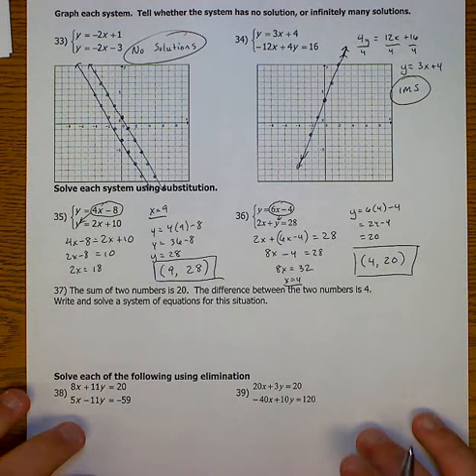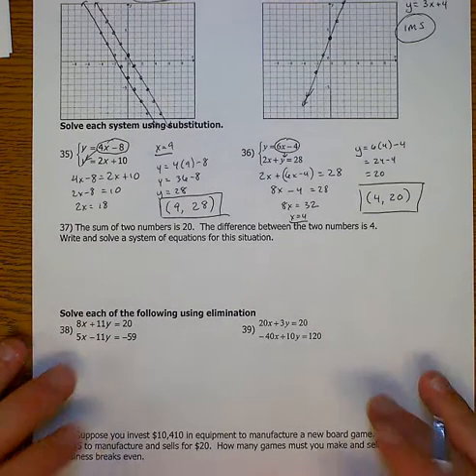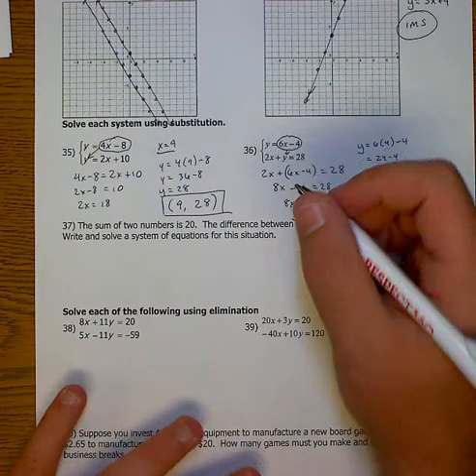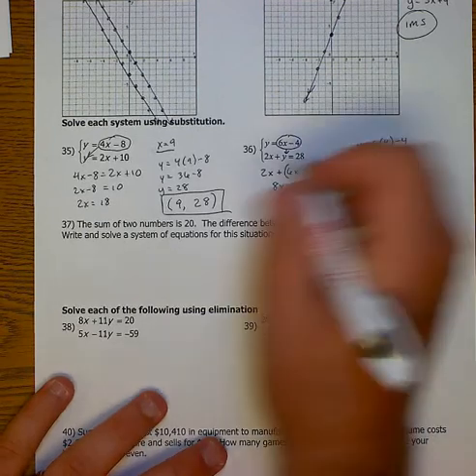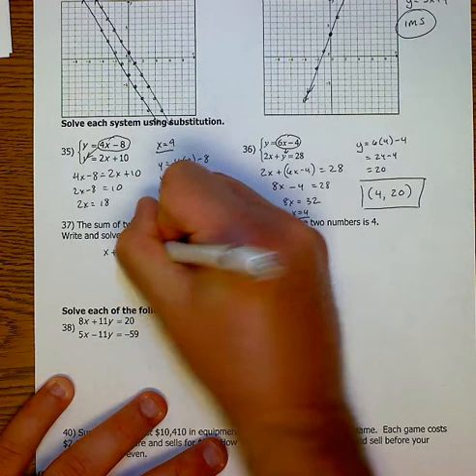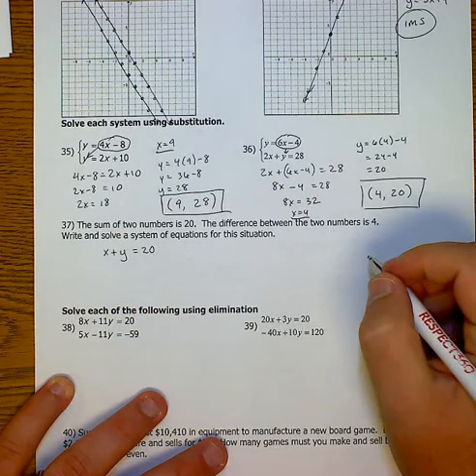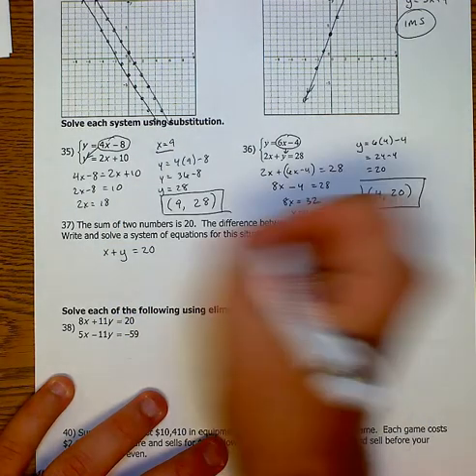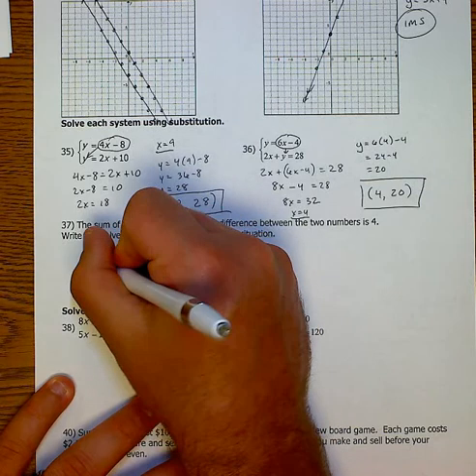Okay, so the sum of two numbers, which we don't know, so we're going to call them x and y. The sum of the two numbers is 20. So that means x plus y, that's what sum means, is 20. The difference, which is subtraction, so instead of x plus y, we're going to do x minus y, equals 4.